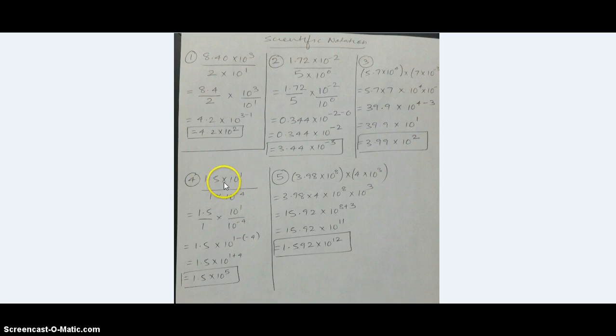The next one, 1.5 times 10 to the power of 1 over 1 times 10 to the minus 4. So this becomes 1.5, this becomes 1 minus of minus 4. Remember, it's not 1 minus 4, it's 1 minus of minus 4. So minus minus becomes plus, so 1 plus 4 is 5. So 1.5 times 10 to the power of 5.